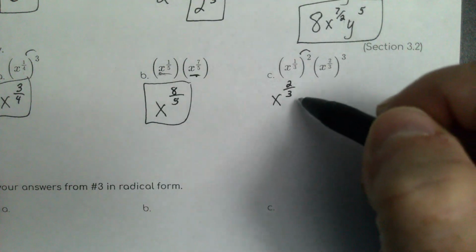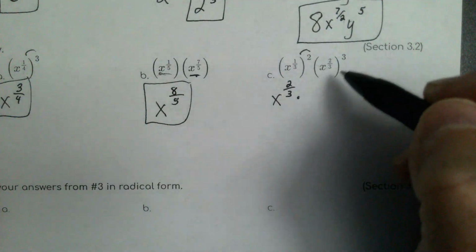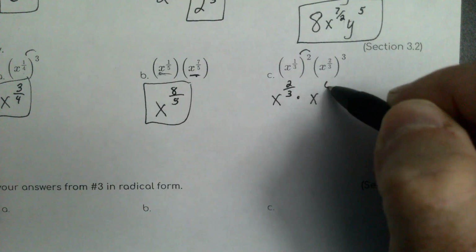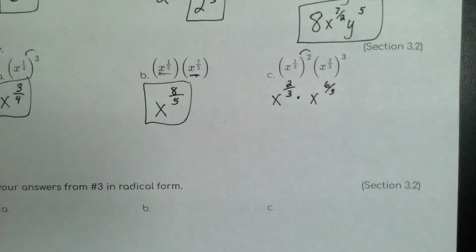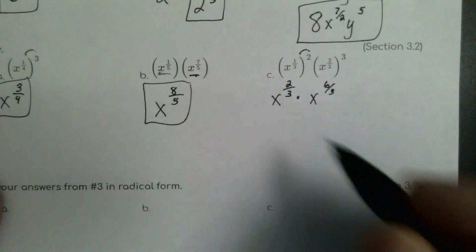Then I'm doing this one. And I'm going to put a multiplication dot there because that's all it means when they're next to each other. 3 times 2/3. 3 times 2 is 6/3. And that could simplify down to 2, but it's going to help me out right now.